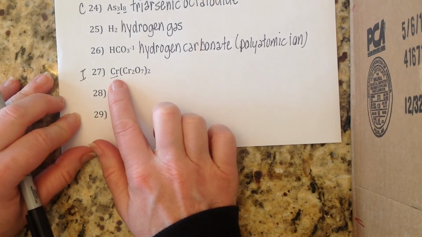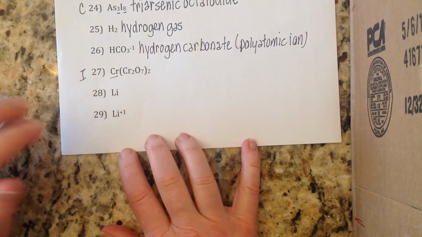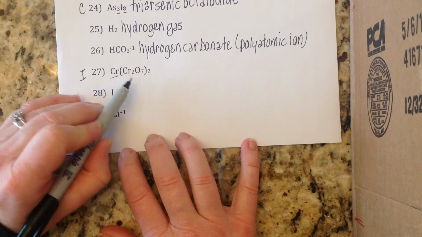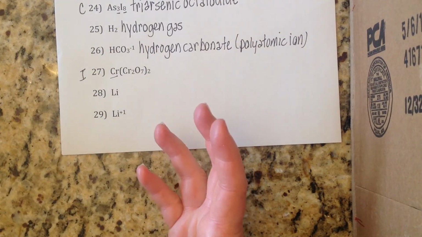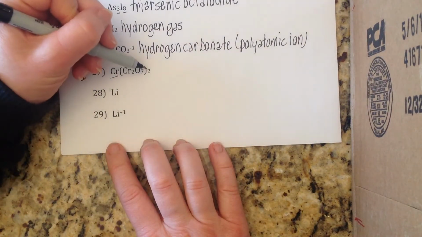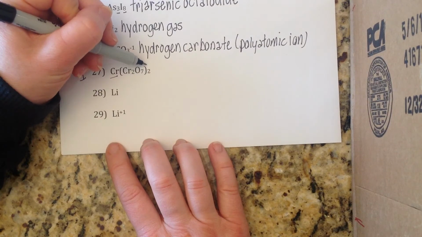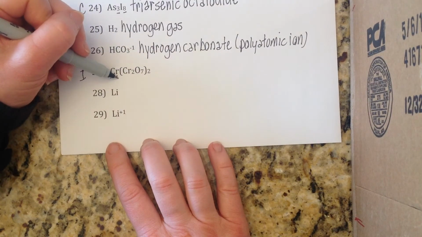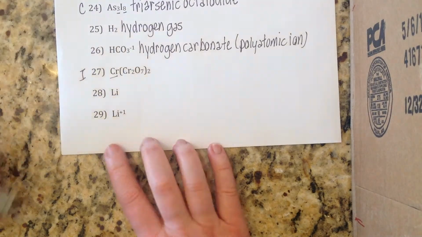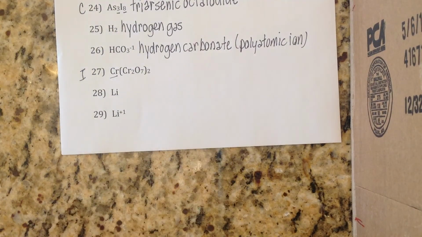So I'm going to do a little detective work here. I know it's chromium something dichromate, but which chromium was it? I know that dichromate has a -2 charge, but there's not a 2 here. So that tells me something was probably reduced or maybe possibly canceled out before the crisscross happened.